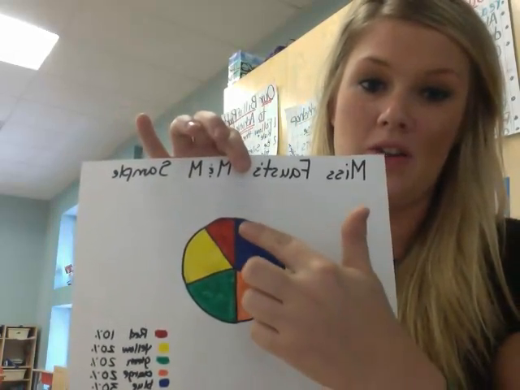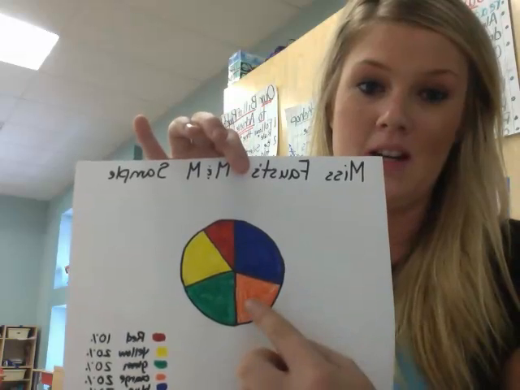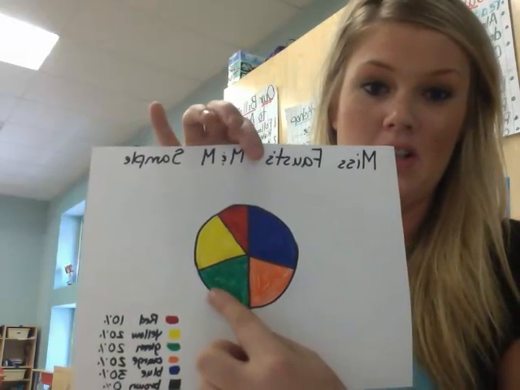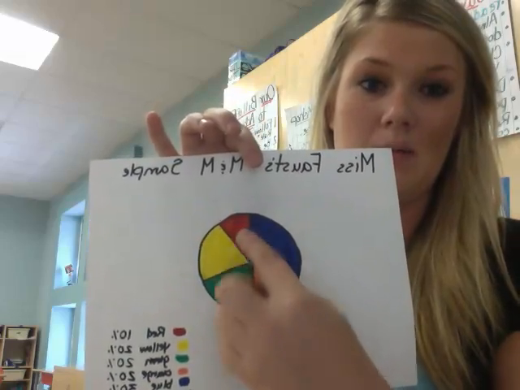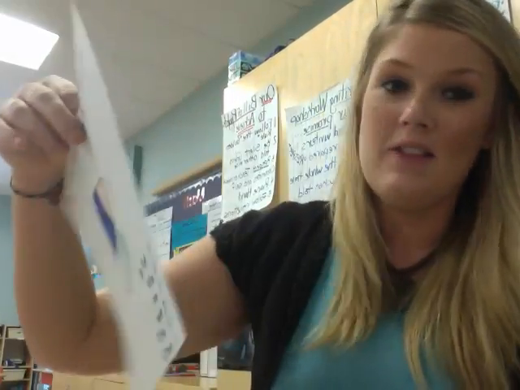And then I showed here 30% were blue M&Ms, 20% were orange, 20% were green, 20% were yellow, and 10% were red. Again, this is what we'll be working on Thursday in class, so we'll go more in depth. I wanted to introduce you to the material so you can practice on your own or take time to do some research about what a sample is and what a population is.